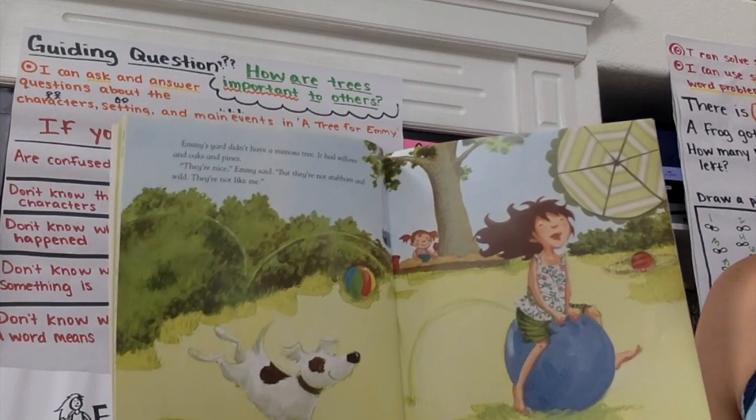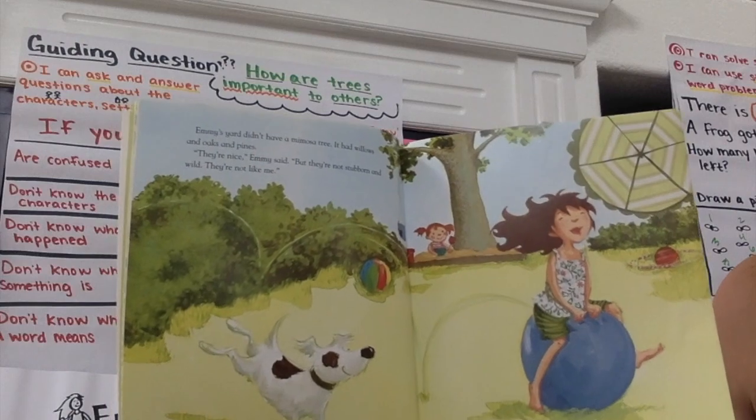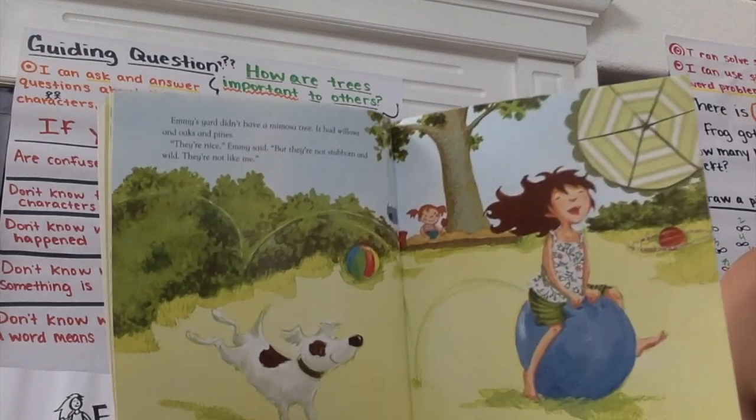Emmy's yard didn't have a mimosa tree. It had willows and oaks and pines. They're nice, said Emmy, but they're not stubborn and wild. They're not like me.